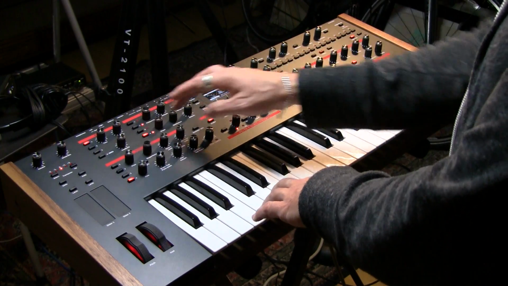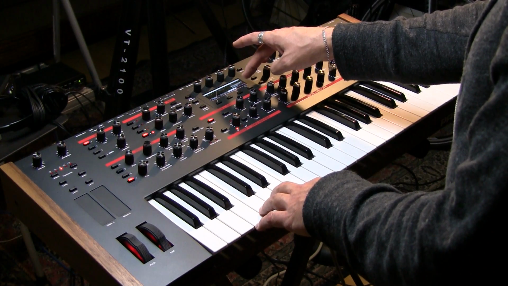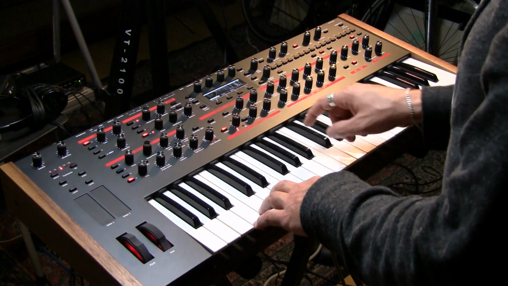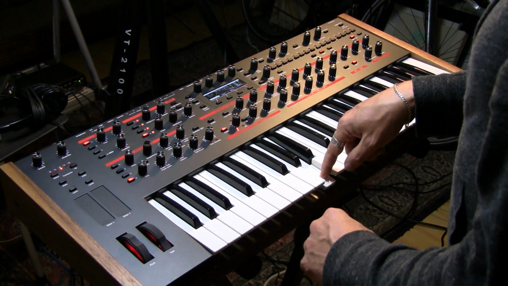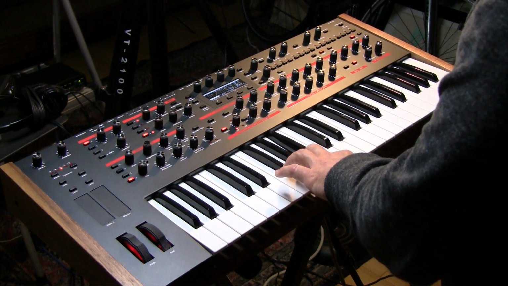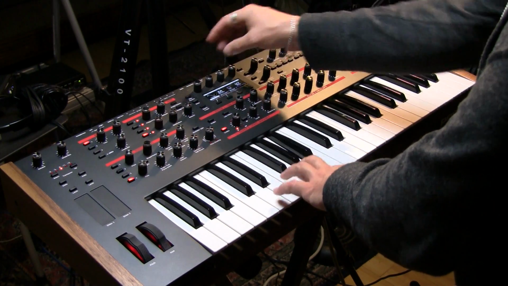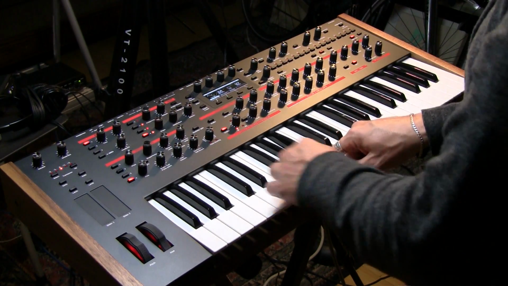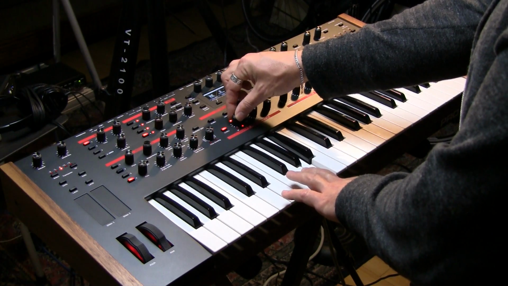Okay, so oscillator 4 is our friend. We have the destination being this filter. Let's speed that modulation up a bit. So basically what we're hearing is this knob being turned.